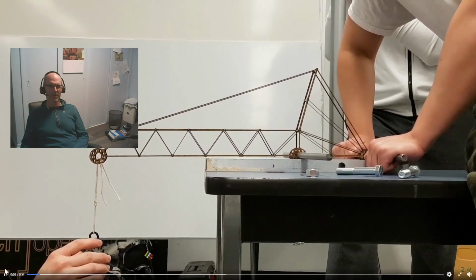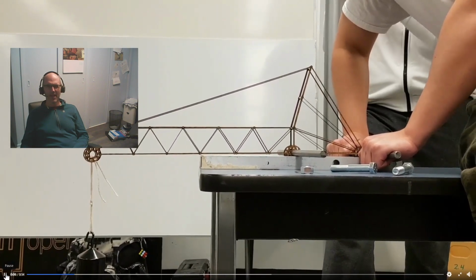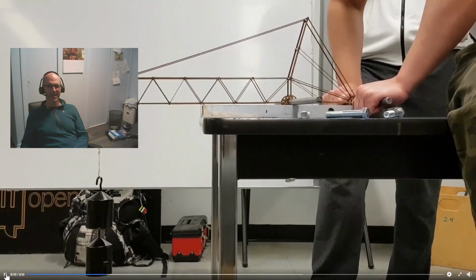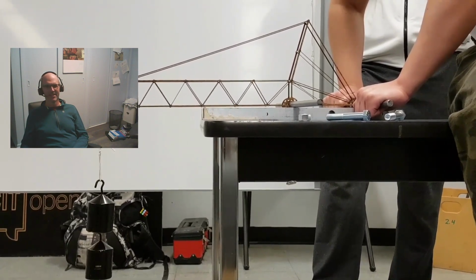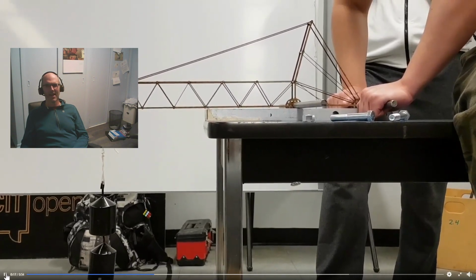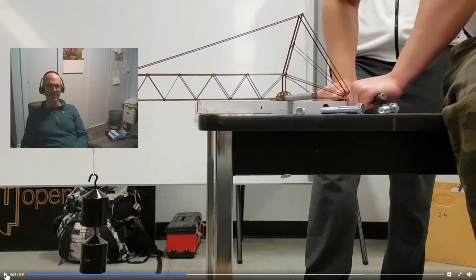And there's some weight going on there, and it's holding that weight. And we want light trusses. And there we go. That's a very nice truss design. And so that's what we're trying to design and analyze right here.